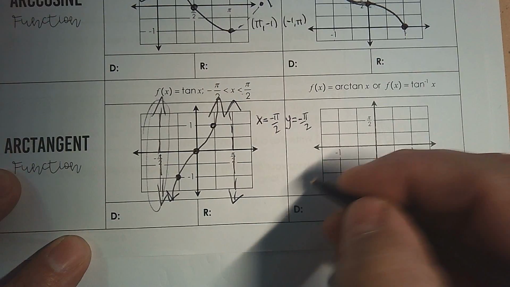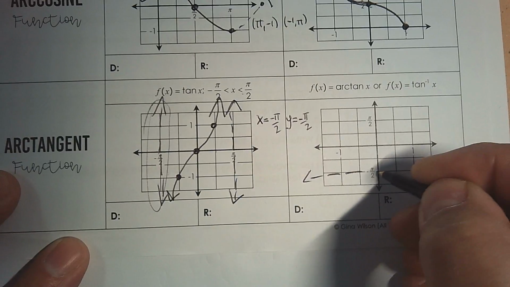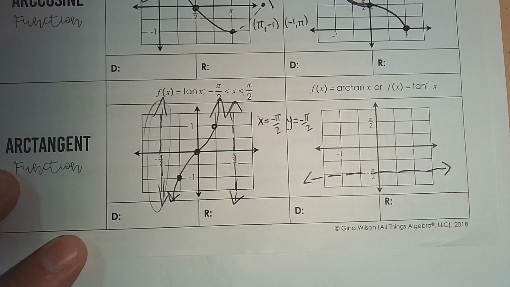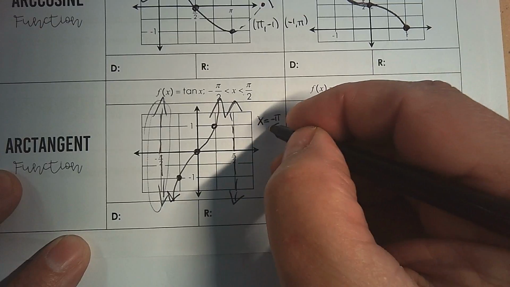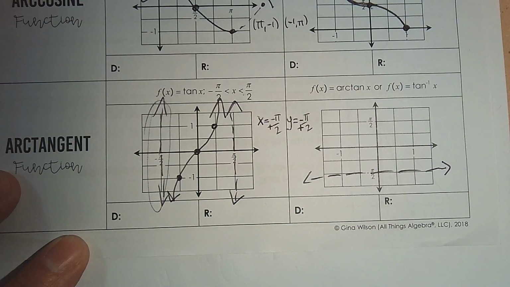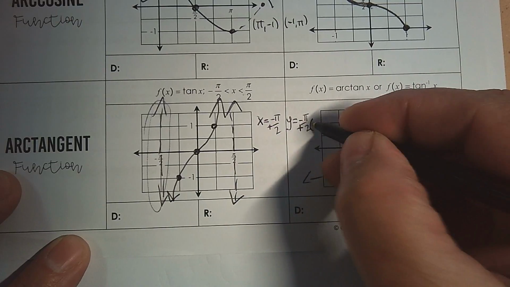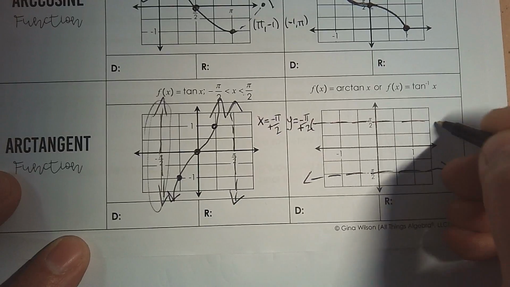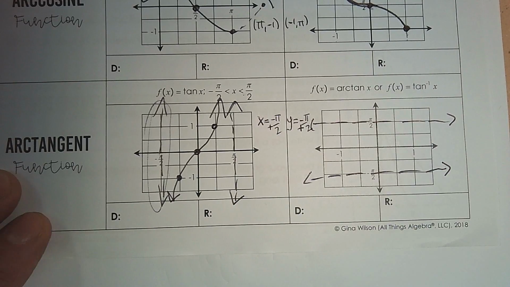So can you put a horizontal asymptote over negative pi over 2? And the other one, I might as well put a plus and minus sign here, right? So I can save some space. Plus and minus. That the positive pi over 2 is also a horizontal asymptote. So for the inverse, when you inverse a vertical line, it's now a horizontal line.